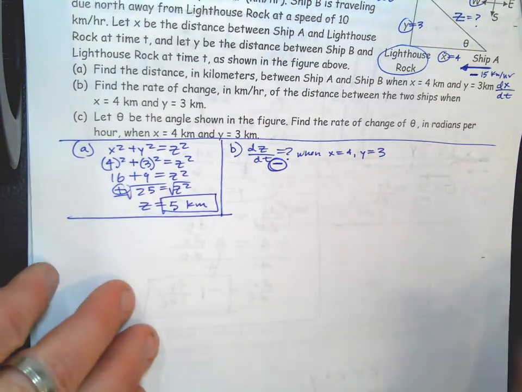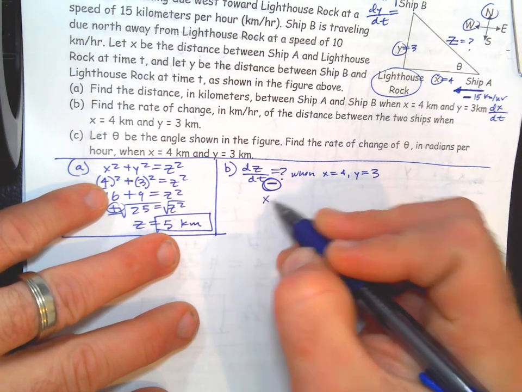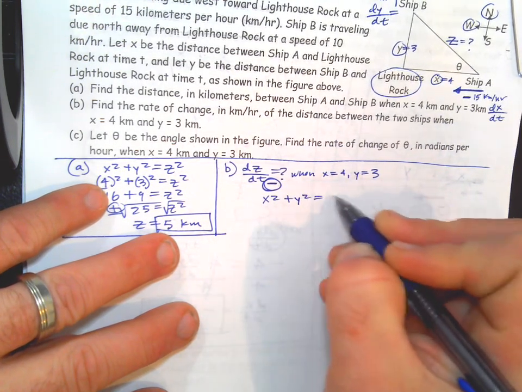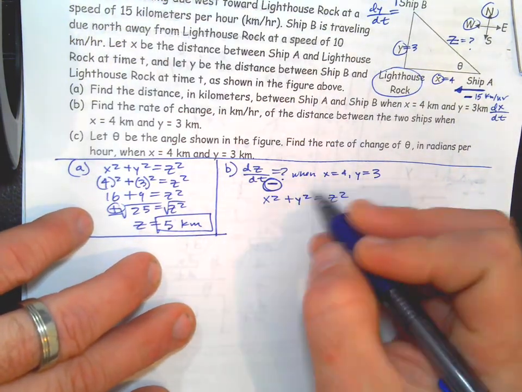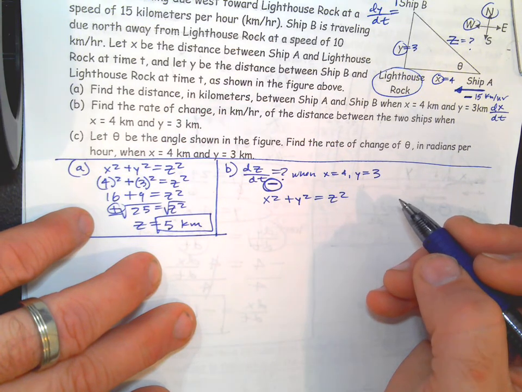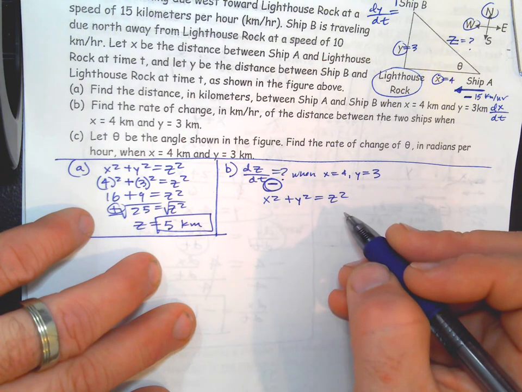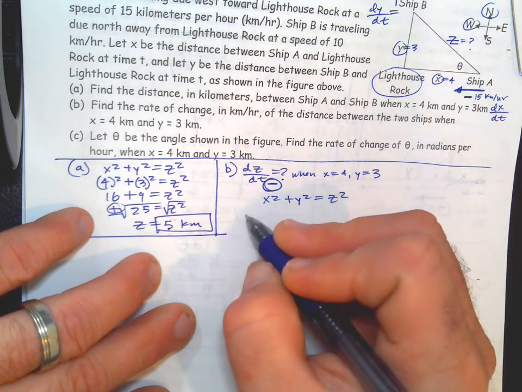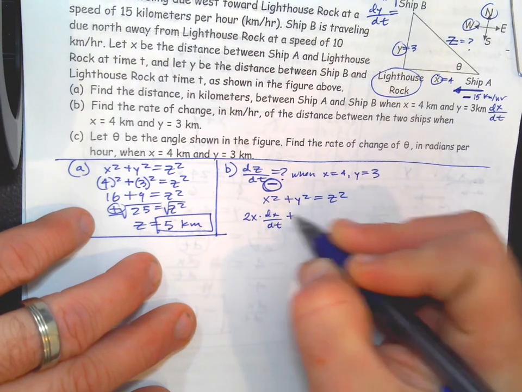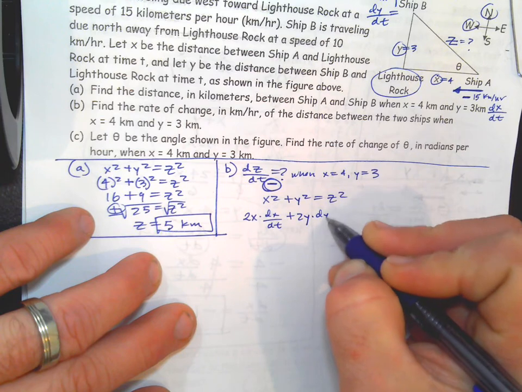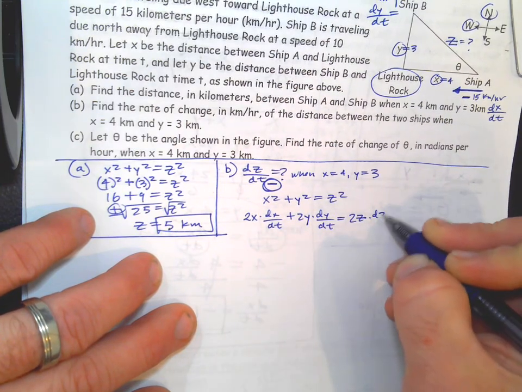We need that stuff. So we need a relationship between all these, dx dt, dy dt, and dz dt, and we actually already used it in part A, Pythagorean Theorem. x squared plus y squared equals z squared. Are any of these things constant? If they are, let's plug them in now before we do the derivative. It'll make our life easier. None of these are constant. Do not plug in x equals 4 or y equals 3 yet. Don't, because they're changing. So we take the derivative, 2x to the first, dx dt, plus 2y to the first, dy dt, equals 2z to the first, dz dt.